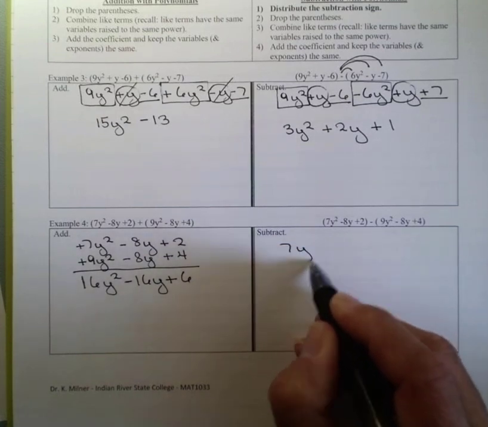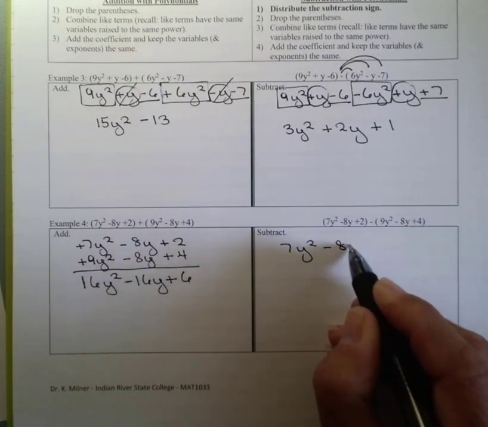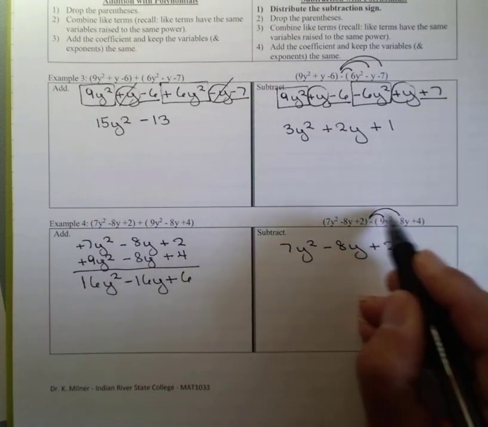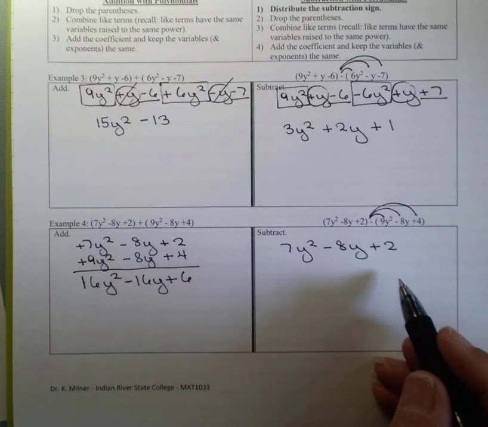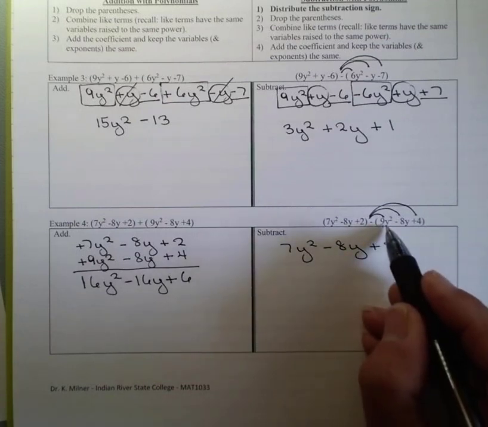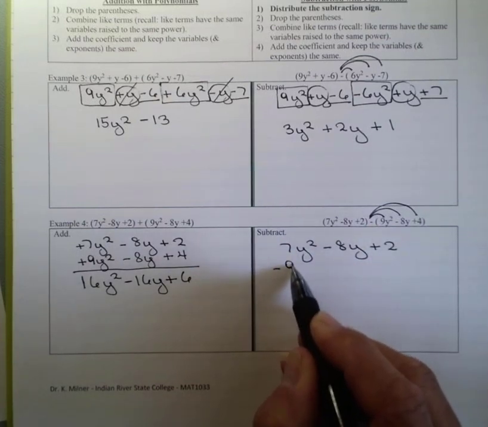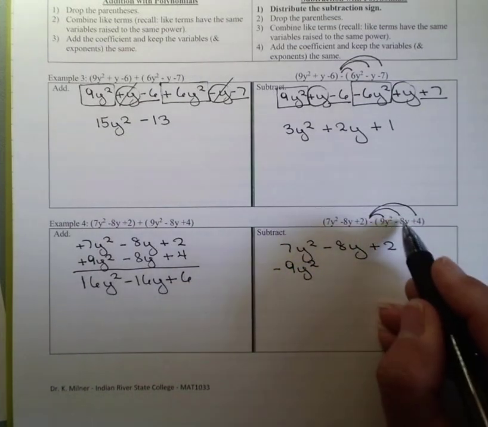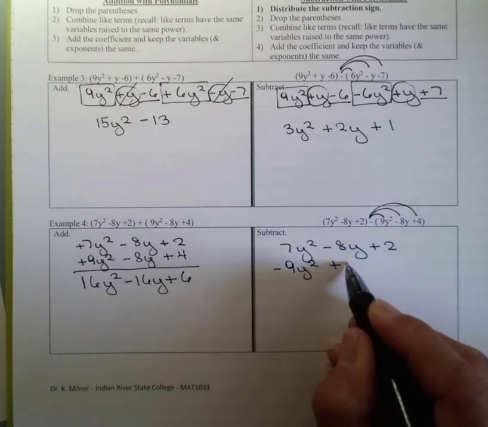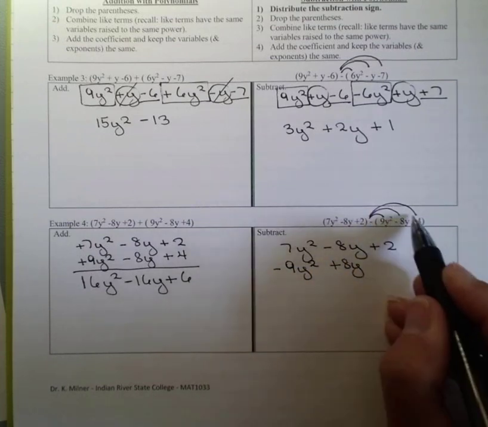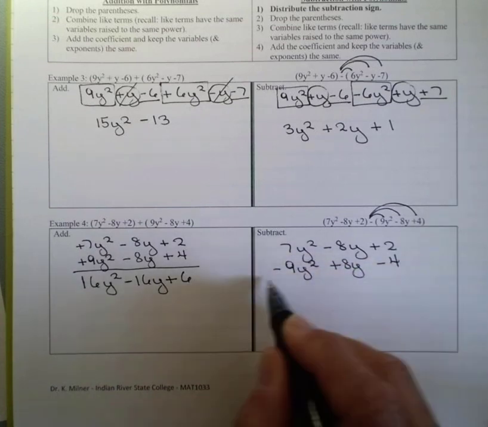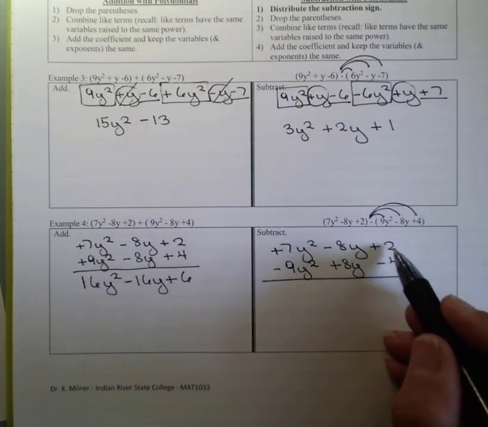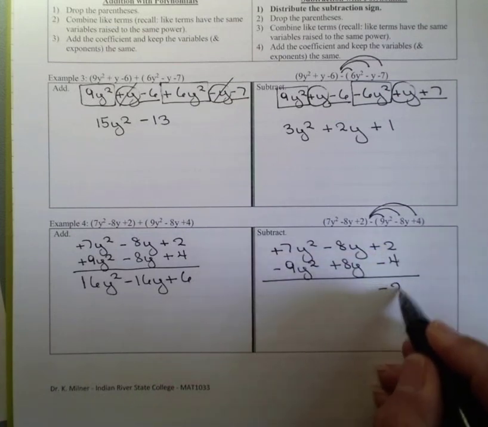First, I'm going to say 7y squared minus 8y plus 2, and then I'm going to distribute my negative. Now I'm drawing these lines so that I don't forget. That's going to be a negative 9y squared. We can go right over here with my positive 7y. And I'm going to have a positive 8y. And I'm going to have a negative 4. Now this was a positive 7. That helps me. And what am I saying? I'm saying 2 minus 4. That gives me a negative 2.